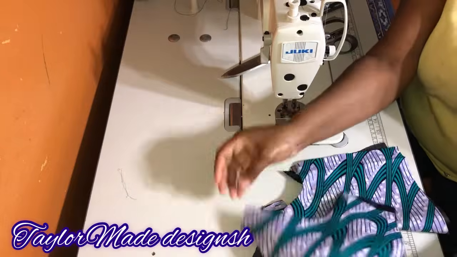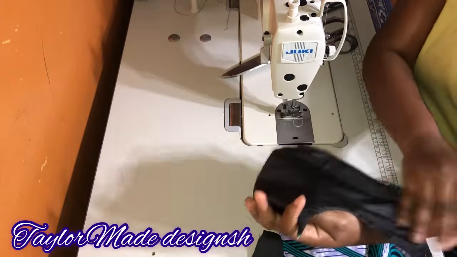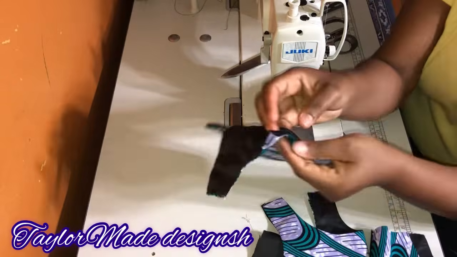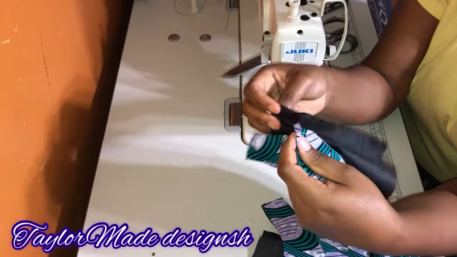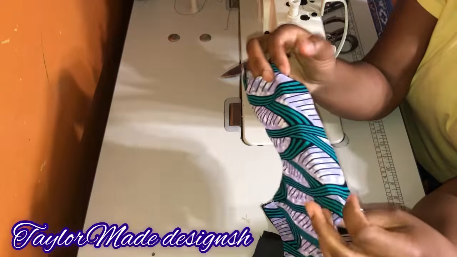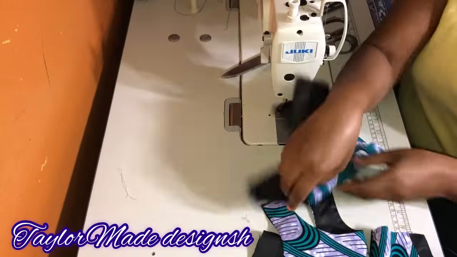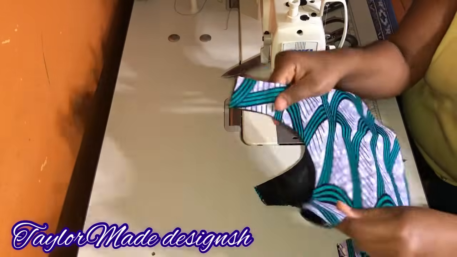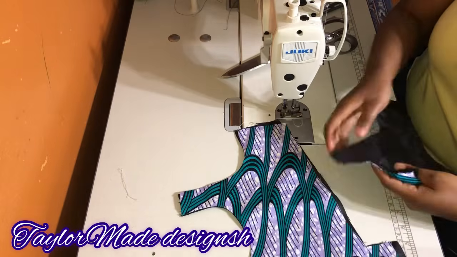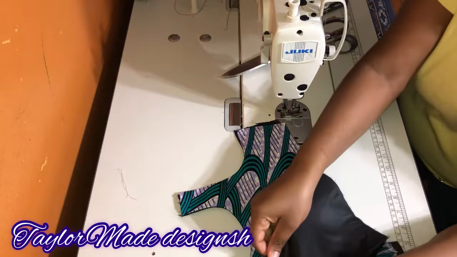Now, mates, after I did that, I ironed them out just to make it smoother, and I left the 1 inch at the back. Remember, when you're sewing, you do not sew that 1 inch. And I also gave it a good press to flatten the seam.